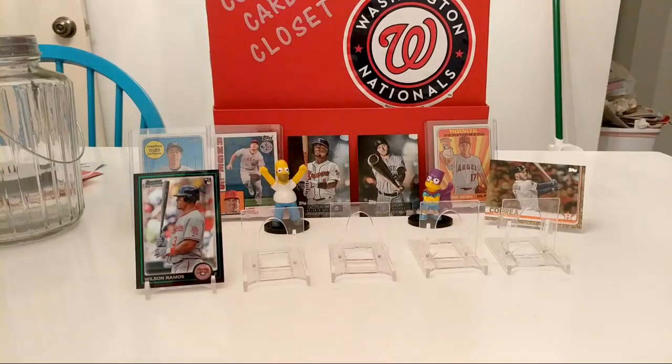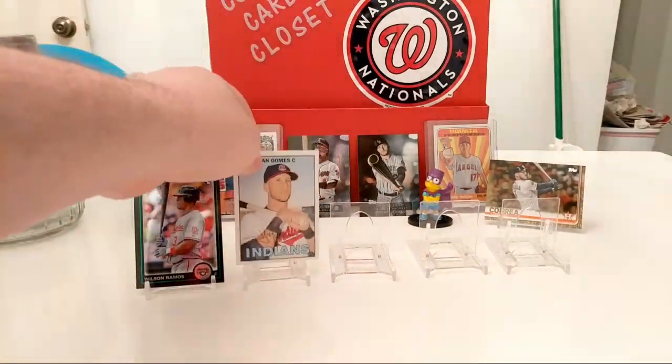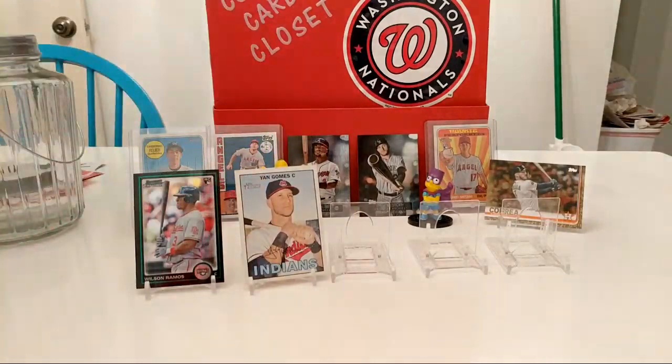So next up, thinking of catchers that are on new teams, Yan Gomes. This is another one to target.